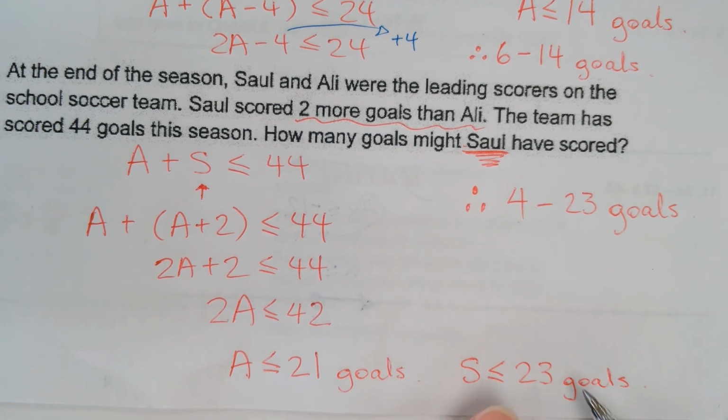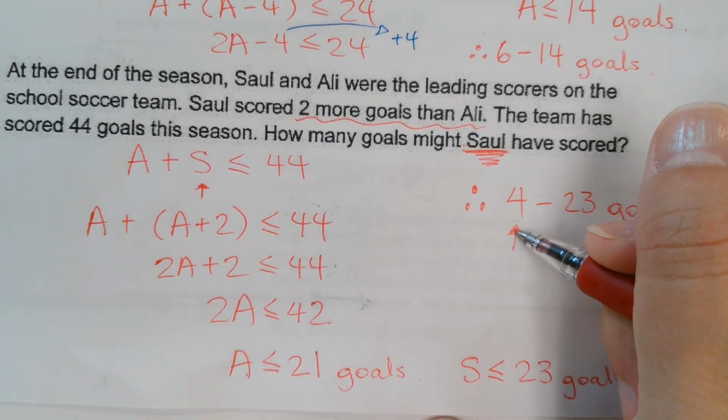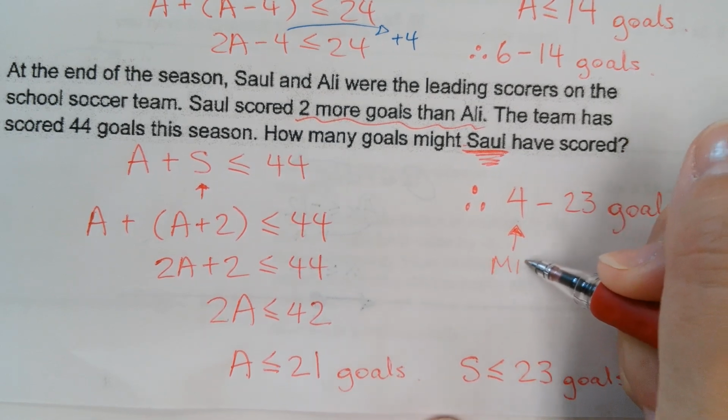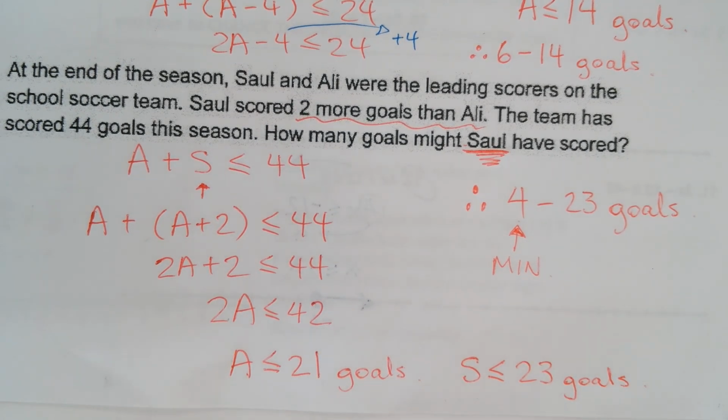On a test, if you write this, it is good. This part, the minimum part, will probably be like a bonus question on the test, because the minimum part is you do have to think outside the box for it. If it still doesn't make sense to you, come on up after the lesson, and then we can go over it again. I can draw you diagrams with little soccer players.